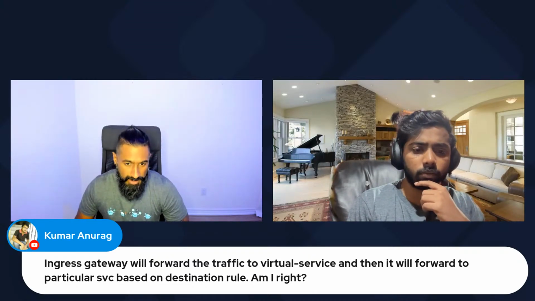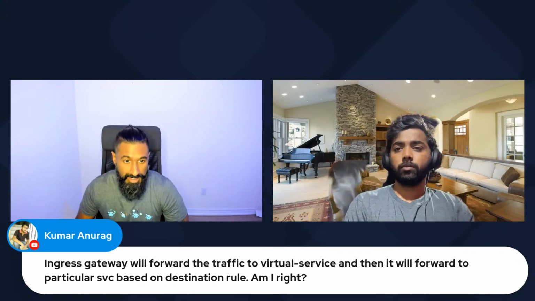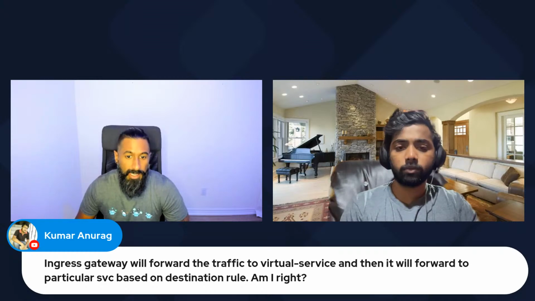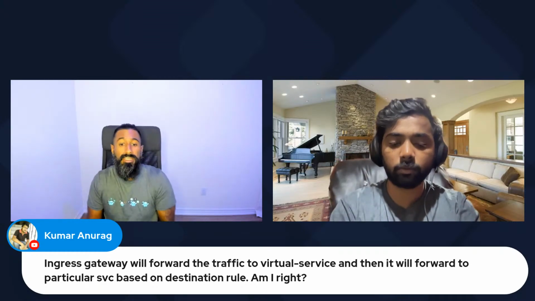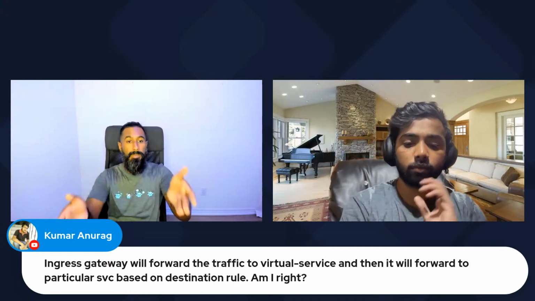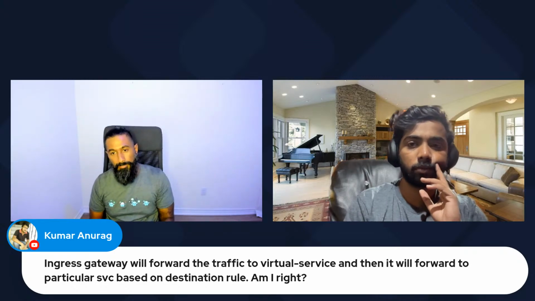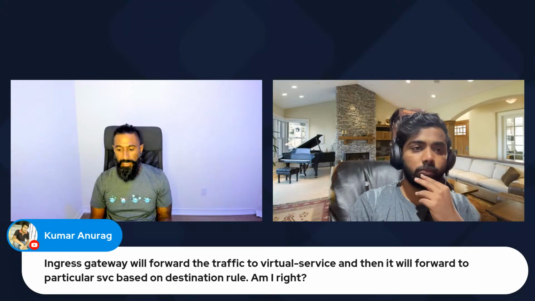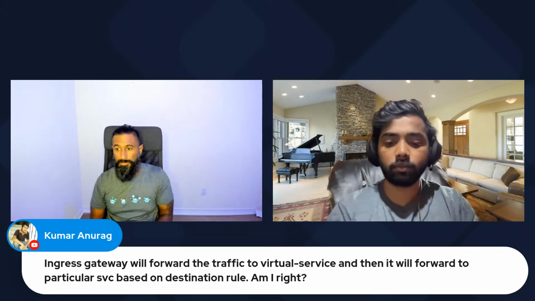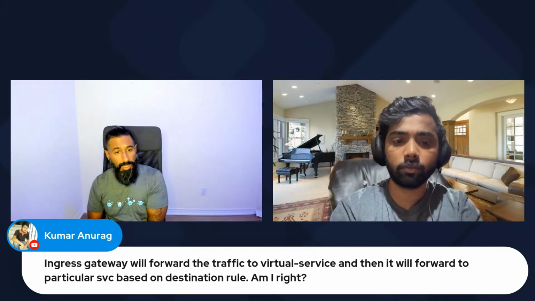The virtual service is just telling the Ingress gateway where the actual service pods exist. So it's more like a set of rules or a set of directions. Think of it as: I'm going to tell the Ingress gateway, here's your map to get here. The destination rules are a little more specific about the different versions that you might have for that service. If you have a review service, then as long as these pods have the same label, the review service will route to each one of these pods.